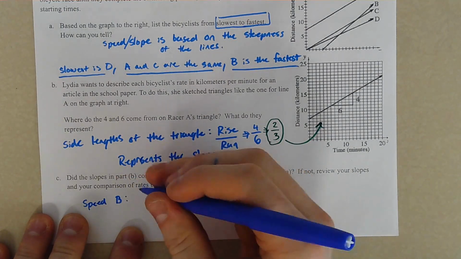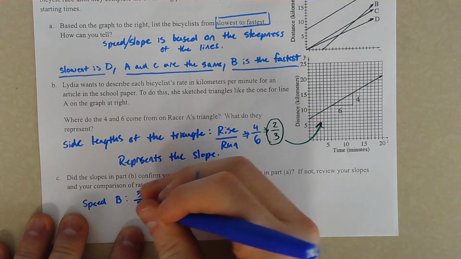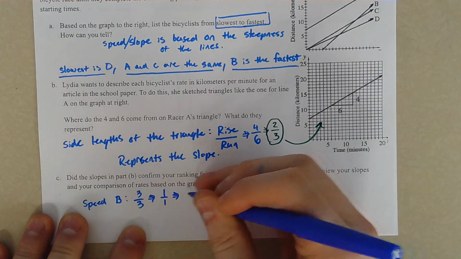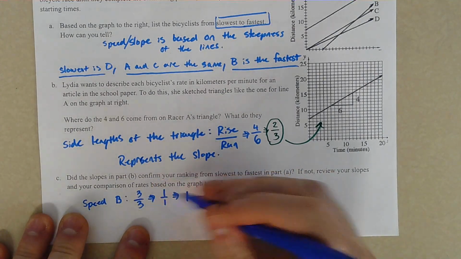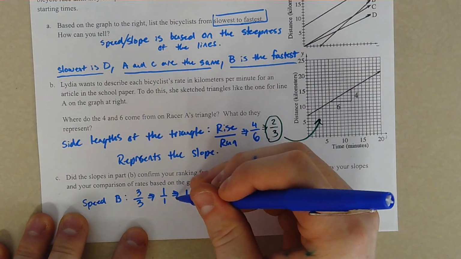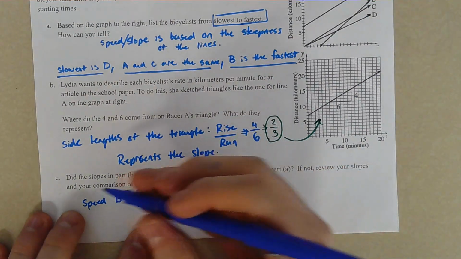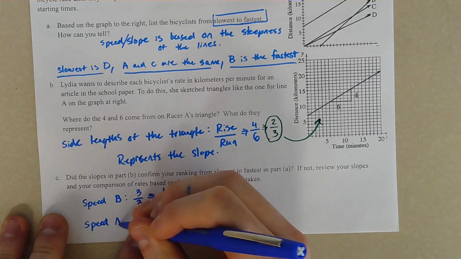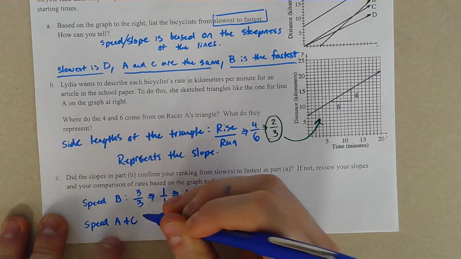Speed B, our rise over run was 3 over 3, which is equivalent to 1 over 1. But 1 divided by 1 is 1. 3 divided by 3 is also 1. So our speed of B is 1. Speed A and C.